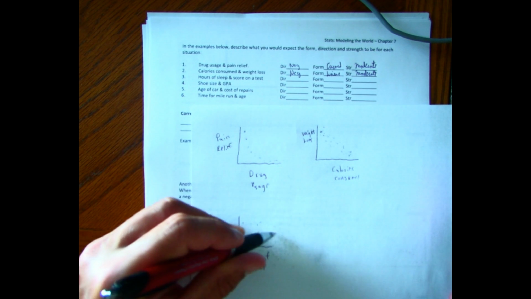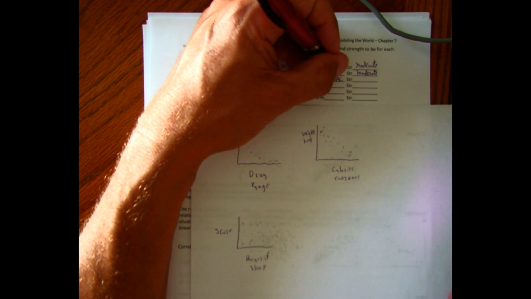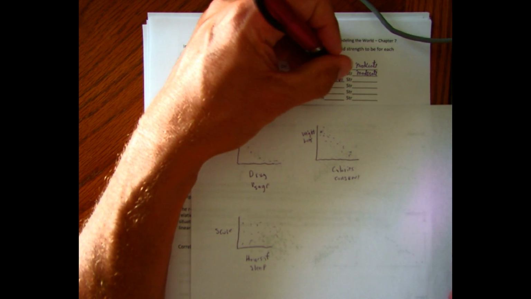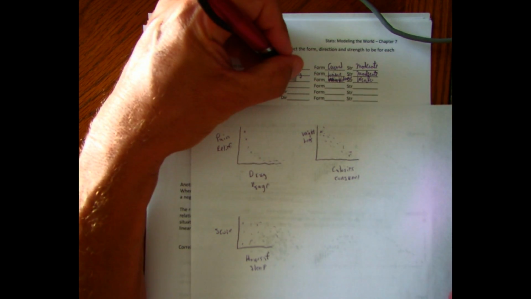Well, you might argue that what if somebody pulls an all-nighter and gets a really good score, which could happen. Just because you get more hours of sleep doesn't mean you're necessarily going to do better on the test. So this, my guess, is going to be fairly, I don't know what the direction is going to be. I would say the form is going to be weak. The form is going to be, I don't know, you could argue linear, and the strength is going to be weak. I guess we could say this would be positive.